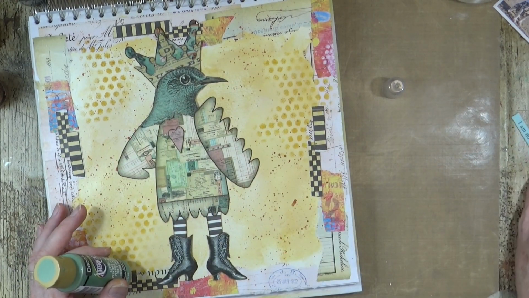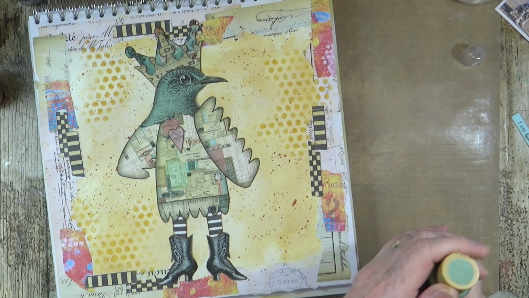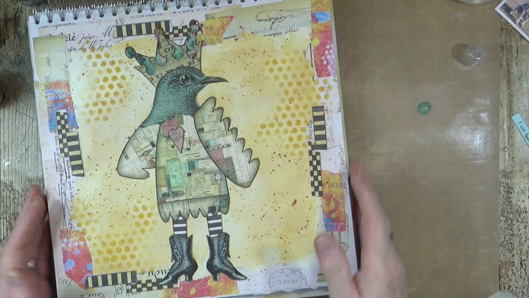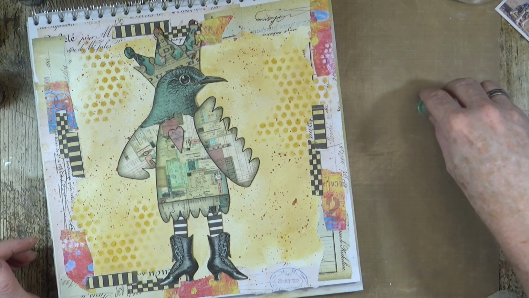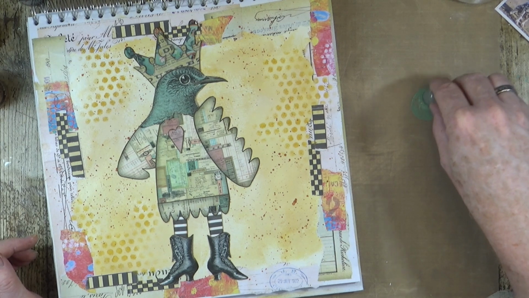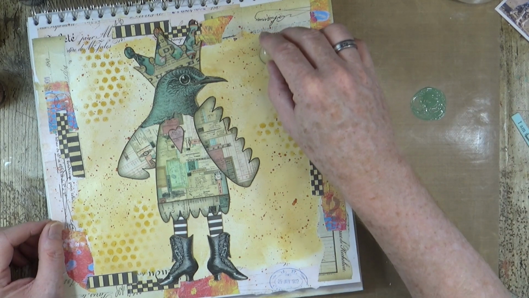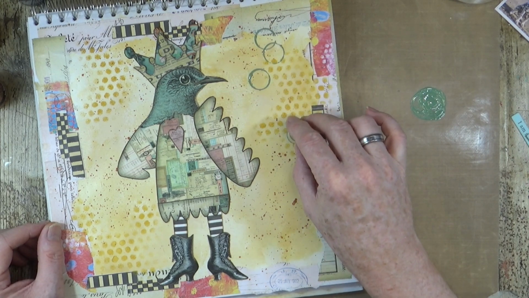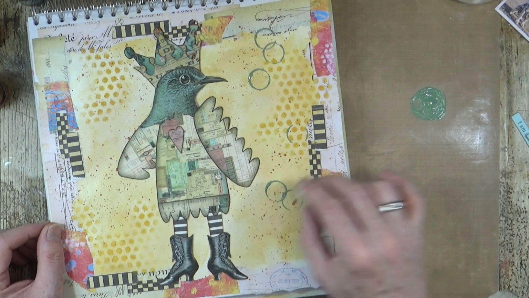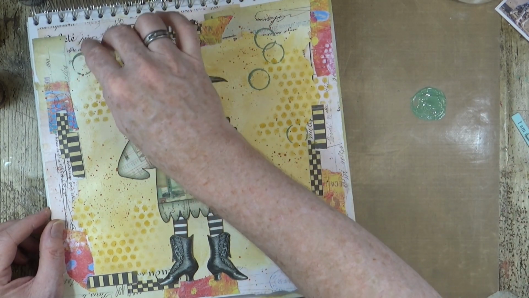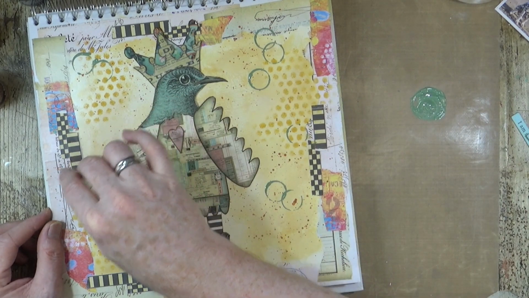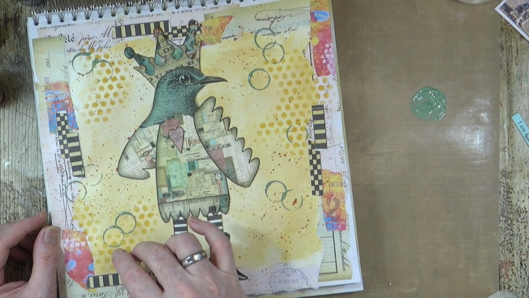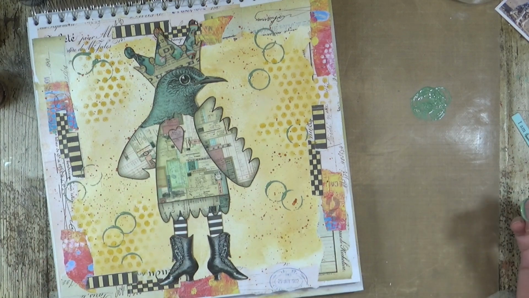So let me just push that to one side, give it a shake, and then I'm going to put some paint down onto the mat, and then pick up some paint on that ring and just do a little bit of mark making just in the background. And I'm deliberately going over some of the other elements just to bring that to the fore.